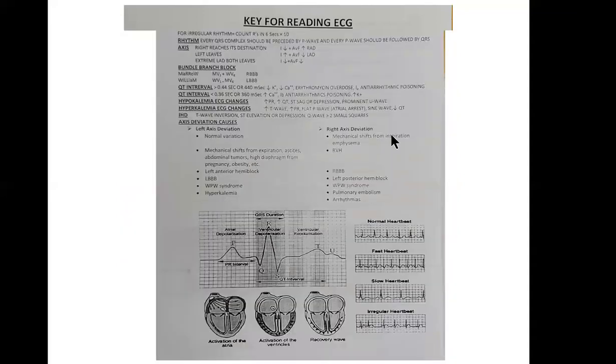The reverse of this page is this, and I shared these pages in the WhatsApp group, and you must have read. And I also shared the literature for reading ECG, and I think you must have read something about ECG, and this will, inshallah, benefit you in learning something from this presentation.